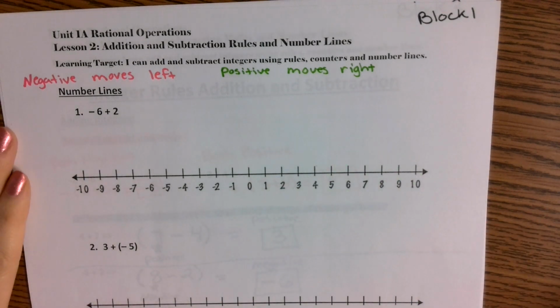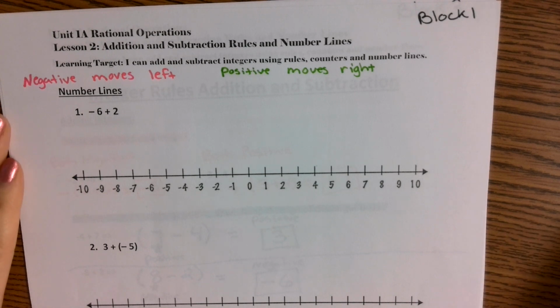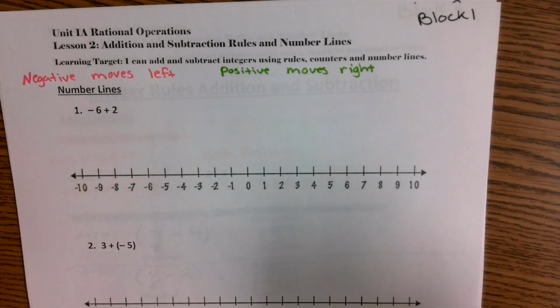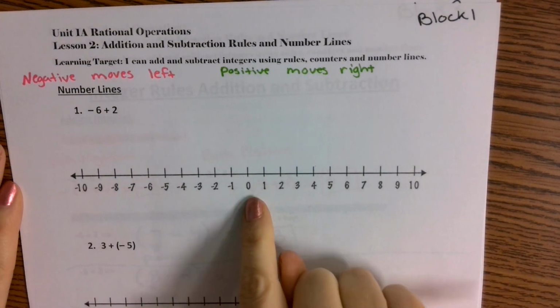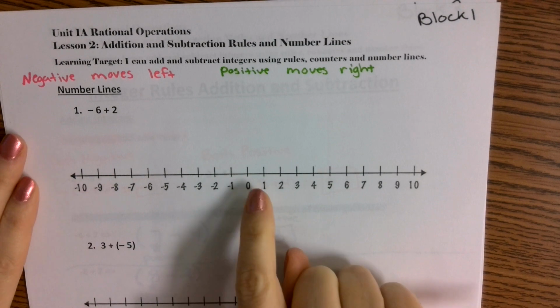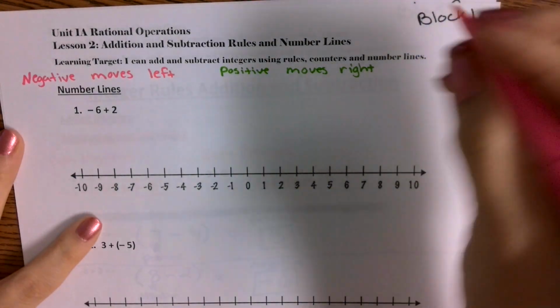Now, when we are graphing these, it's important to know that we always start at what value. Before we even begin the problem, where should we always start on a number line? What do you think, Logan? 0. Always start at 0. That's going to be our starting point.